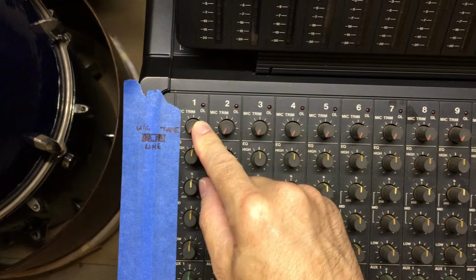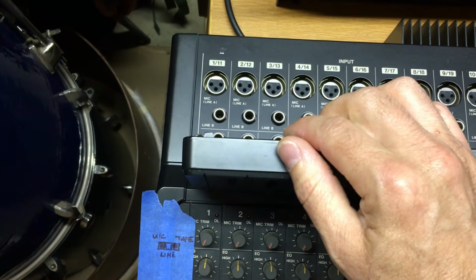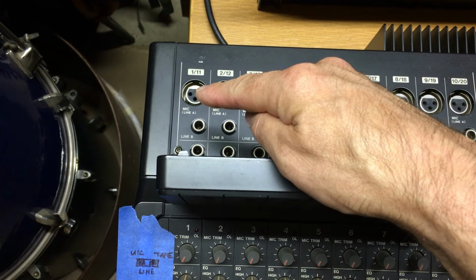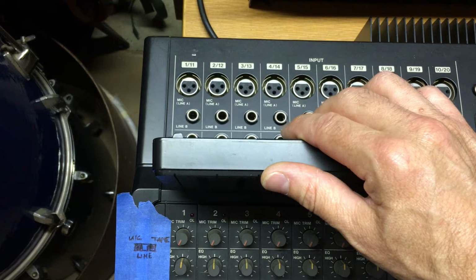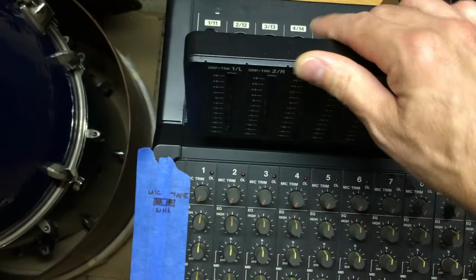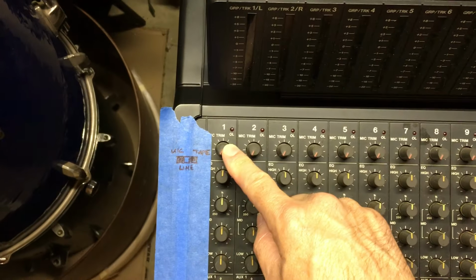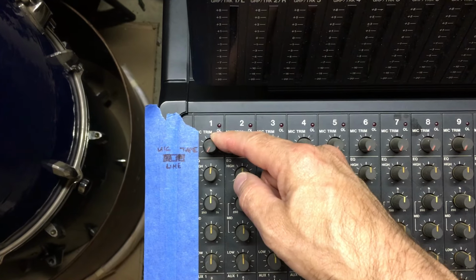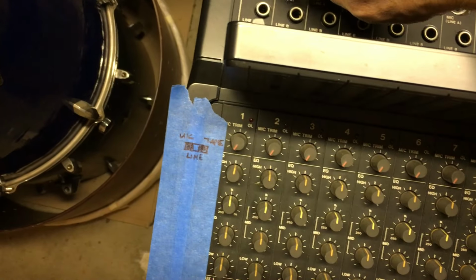You've got a mic trim knob, obviously that correlates with the mic inputs, but these can also be balanced line inputs, and those are another source option for that jack. So you've got your mic trim knob. This trim knob only has to do with the mic amp.